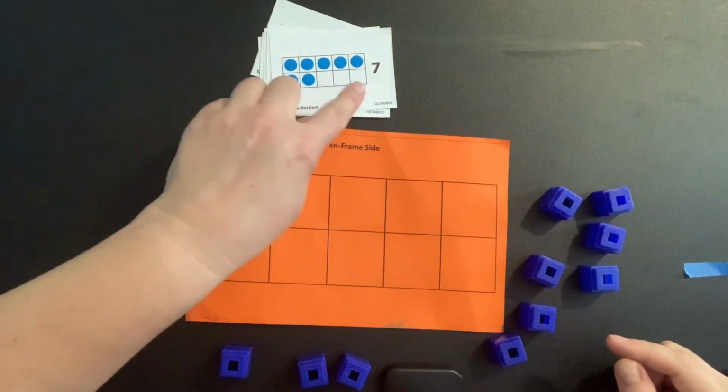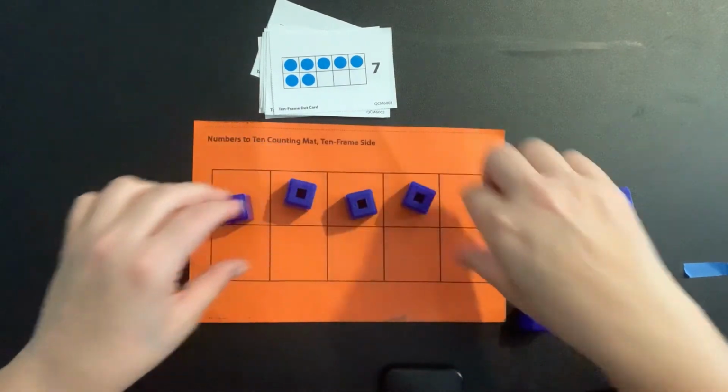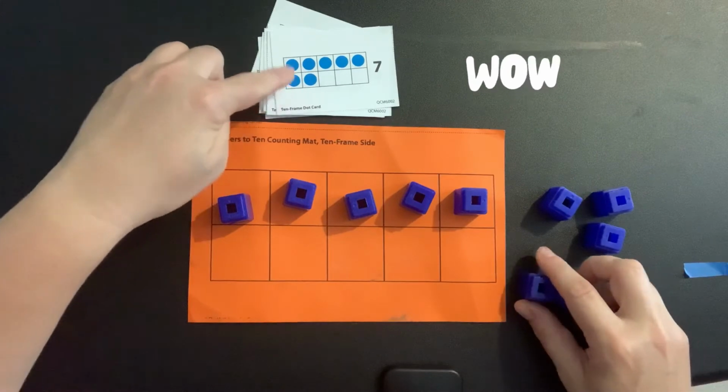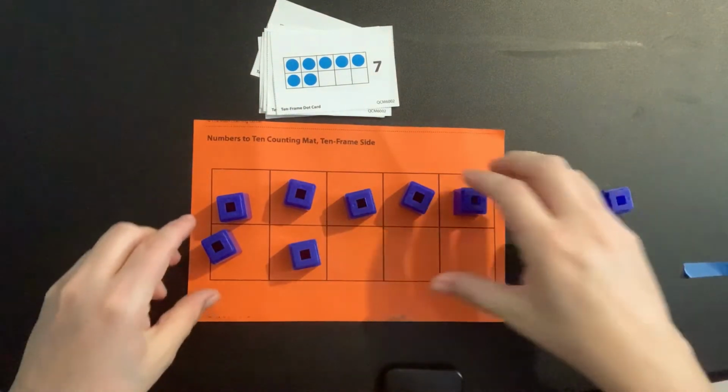Ooh, I can make this number snap really fast because all you gotta do is fill up the top 5, right? Because there's no open spaces there. And then just see the 2 on the bottom. Boom, done. That's how you make 7.